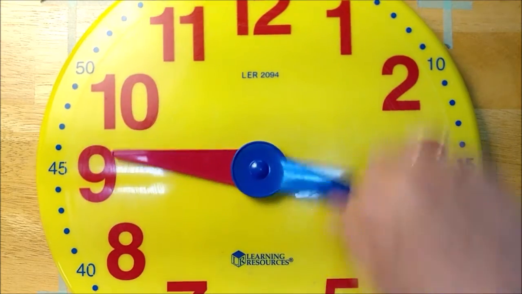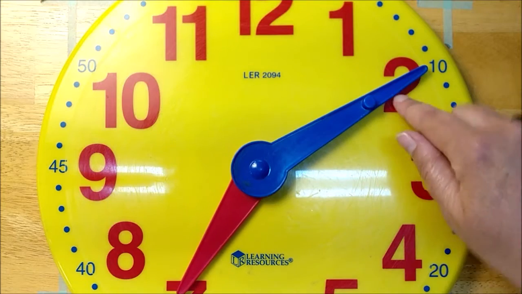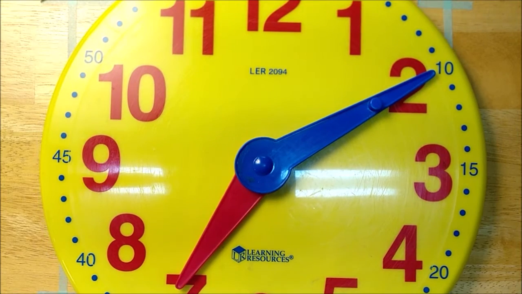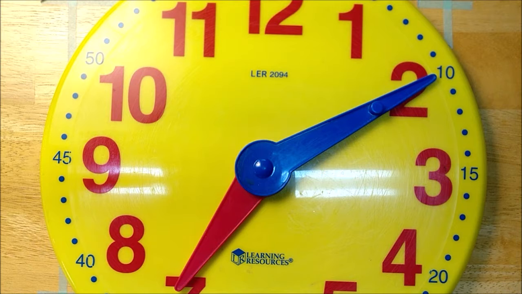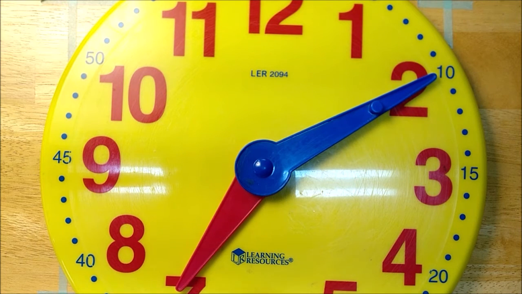So I'm going to show you a time on my clock, and there it is. So if you want to write this time down in numbers, which hand do you read first? Do you read the minute hand first or the hour hand first? When you're writing down the time, which one do you write first? You always write the hour hand first. Always. Never write the minute hand first.